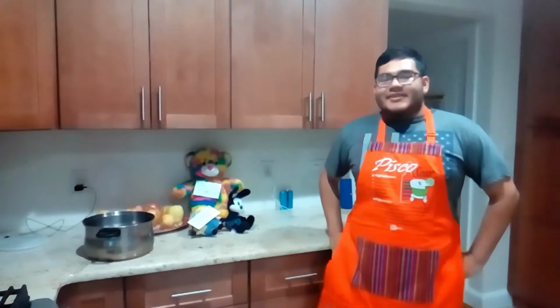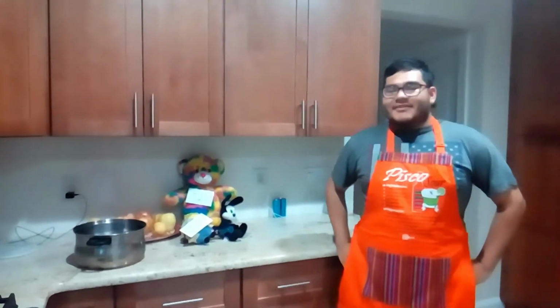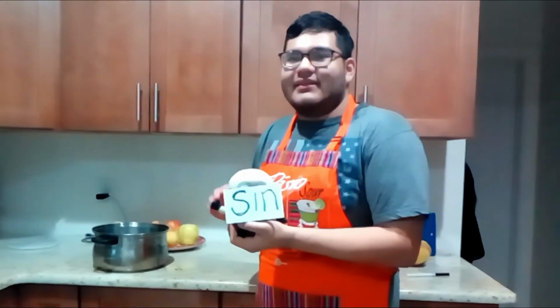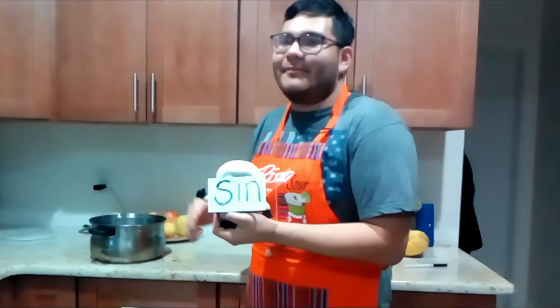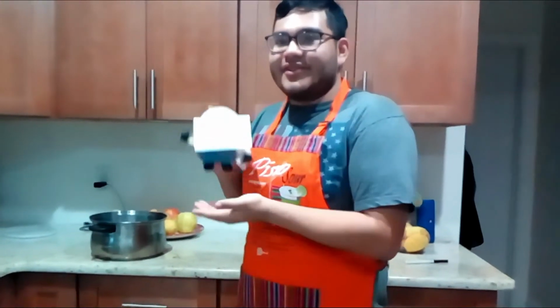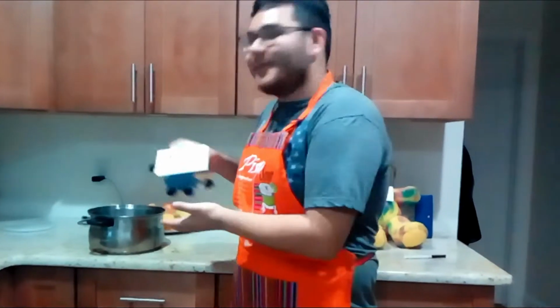Well, looks like we got all our ingredients. Now it's time to cook our dishes. So we're starting out with the sine. The sine is equal to the opposite over the hypotenuse. So we're going to start with the first one. We're going to put it in here.